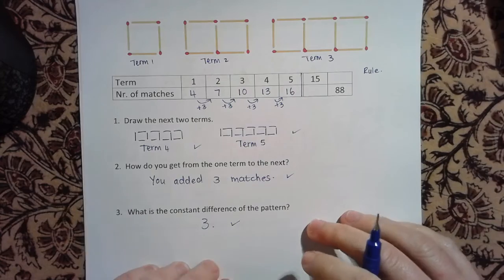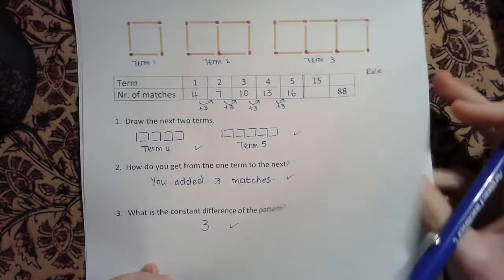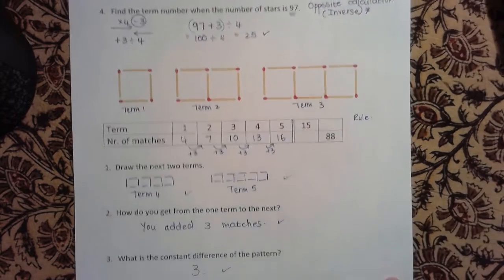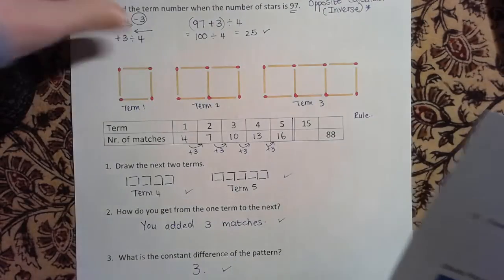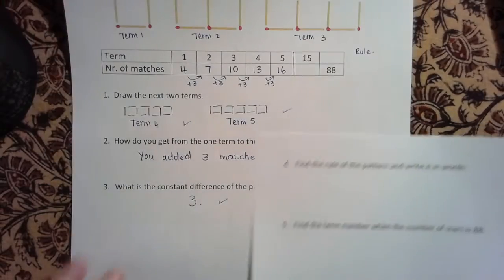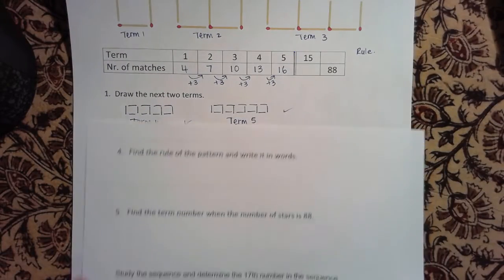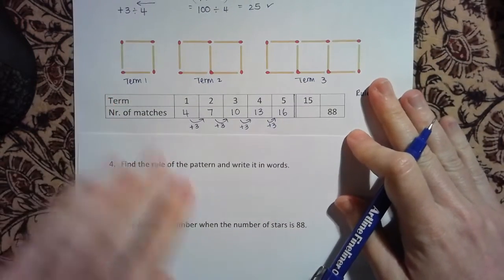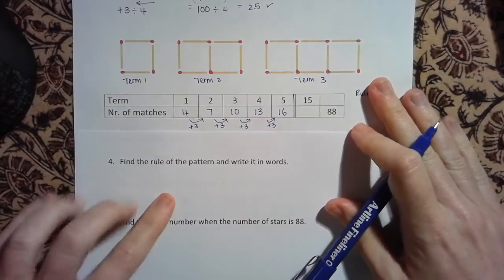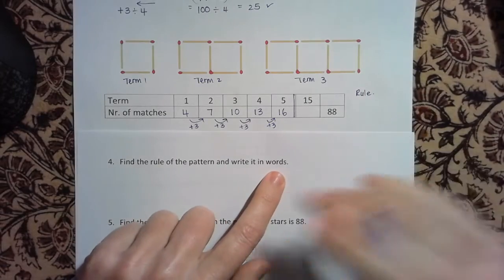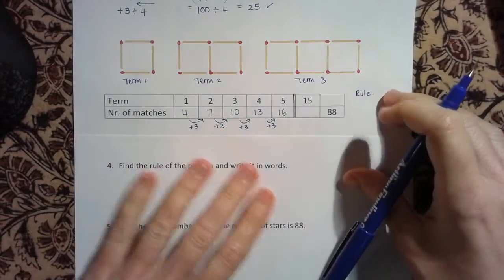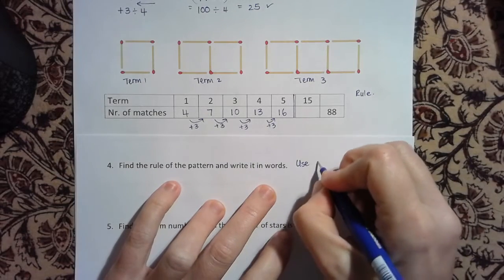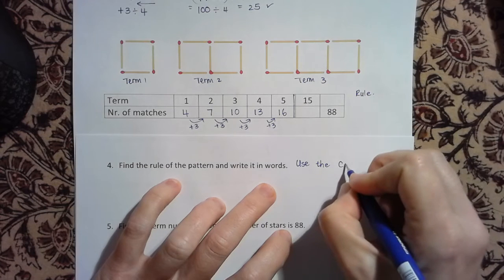Okay. Right, now let's go on to the next question about this pattern. Number 4. Okay, I'm going to cover the first 3 questions again so we can see what we're doing here. Right, so it says, find the rule of the pattern and write it in words, just like we did previously. So how did I get the rule? What I did is I used the constant difference.